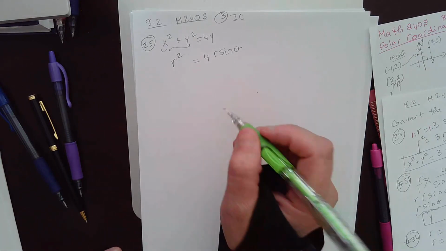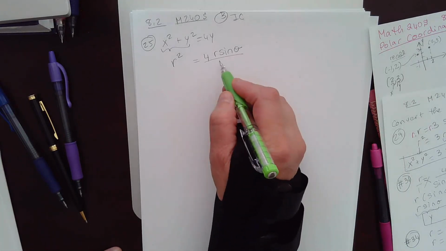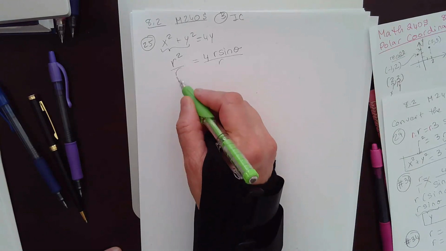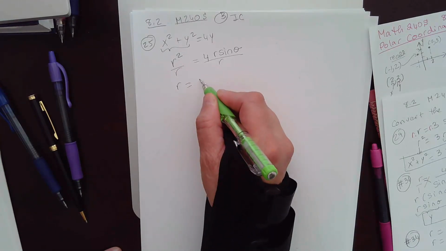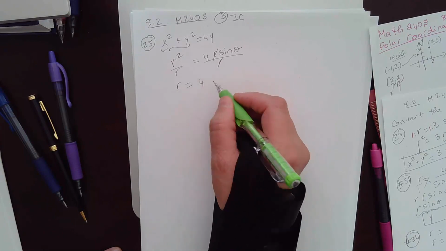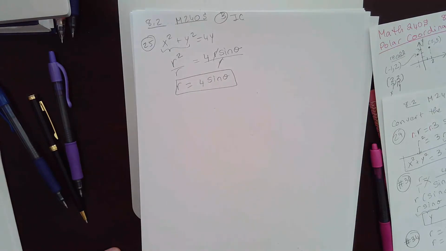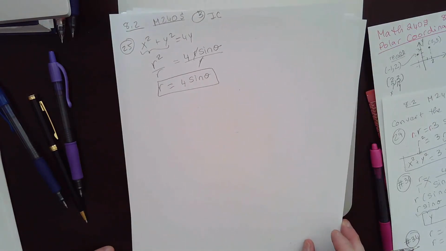You divide both sides by r, you would get rid of the r in here. So that gives you what? r squared divided by r is r. 4, the r here cancels out, sine theta. So this is one way that you could do it.